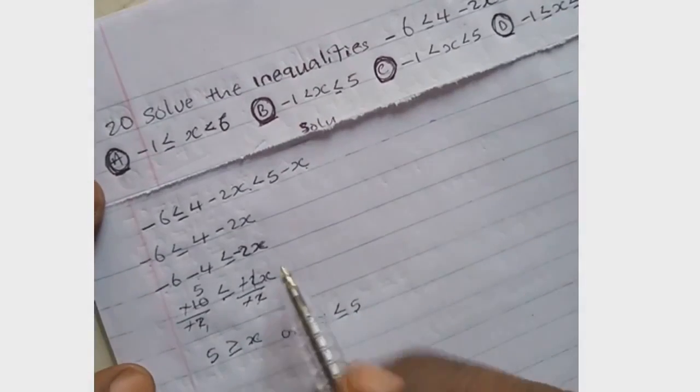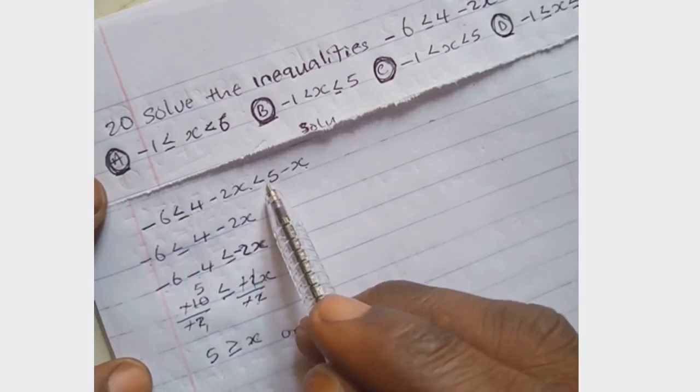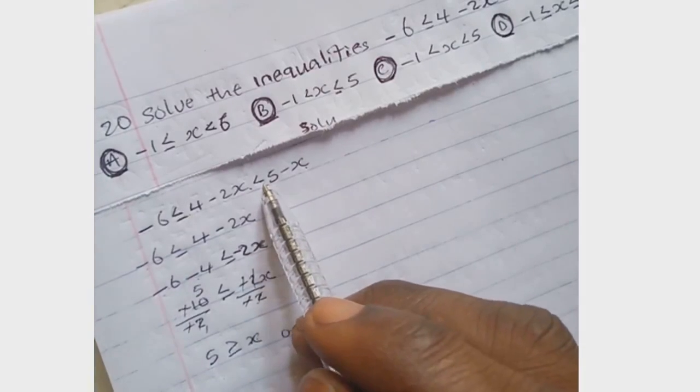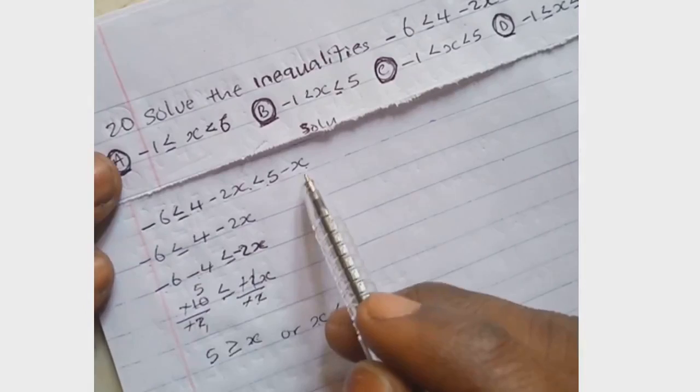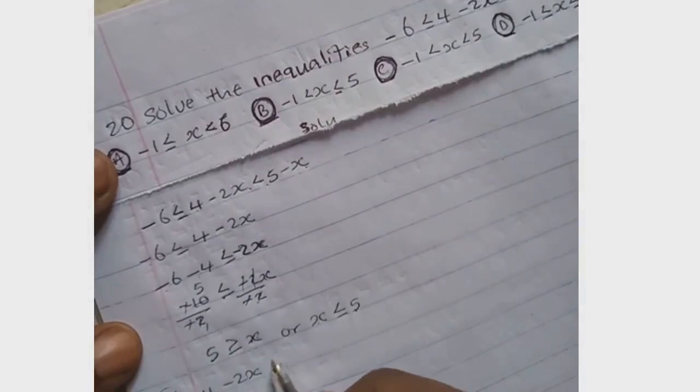Okay, so we have solved the first inequality. So let's move to the second inequality. This second inequality starts from this place and ends at this place. So the second part now, let me add it. We have 4 minus 2s less than 5 minus s.